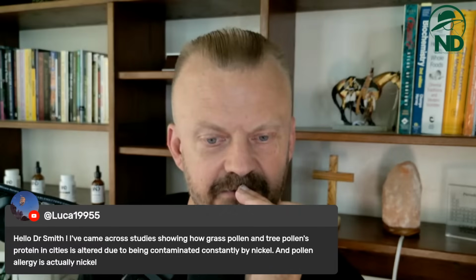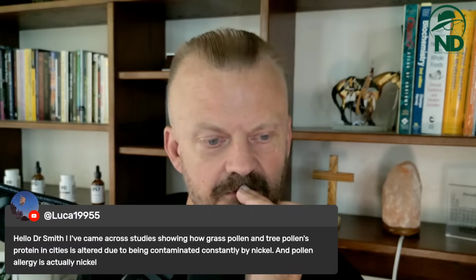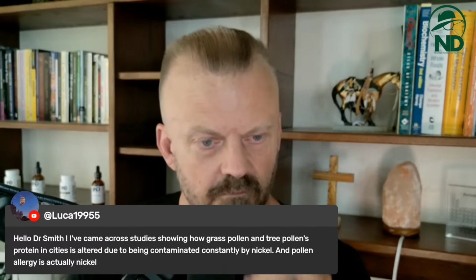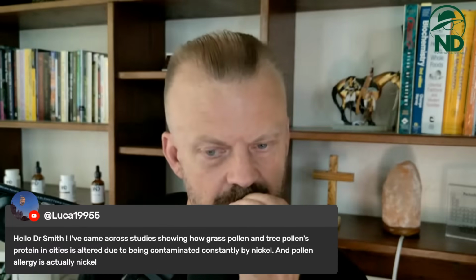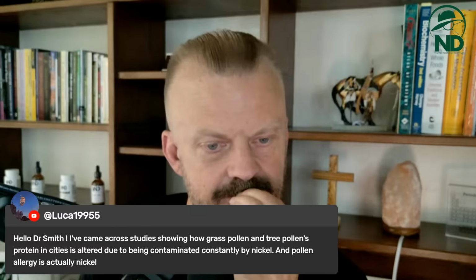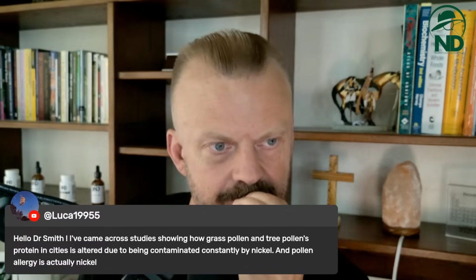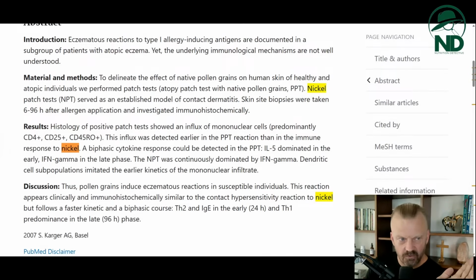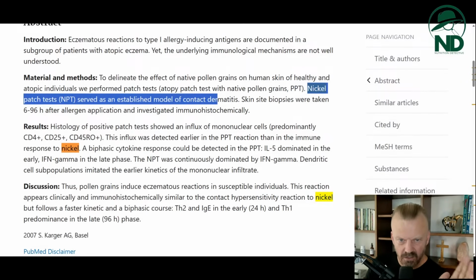Oh, wow. We may have something. Let me see. Well, this is just the first one I found. They said nickel patch tests served as an established model of contact dermatitis. Like you're going to get irritated if they put enough nickel on your skin.